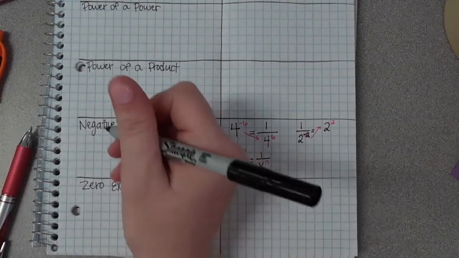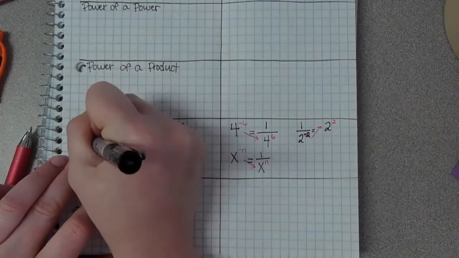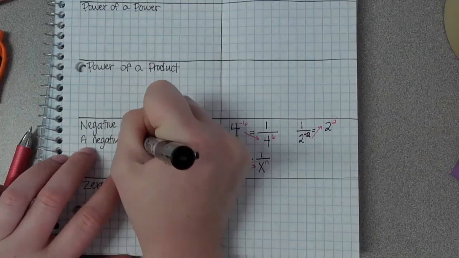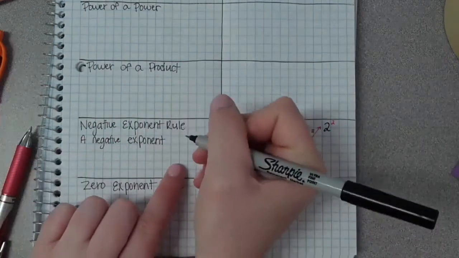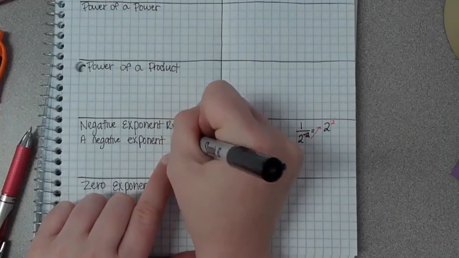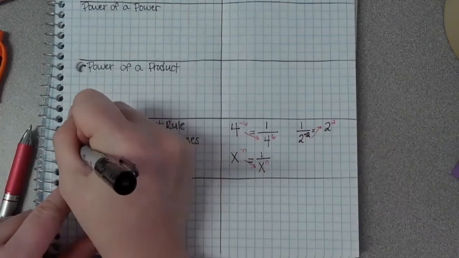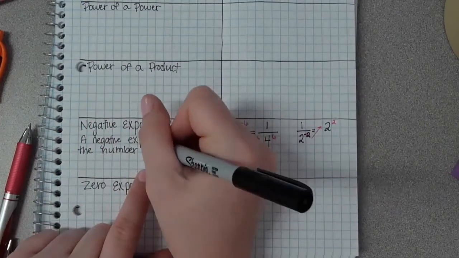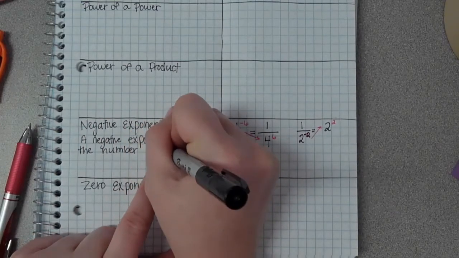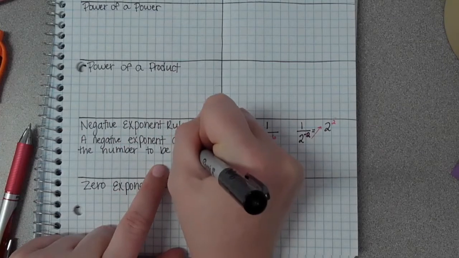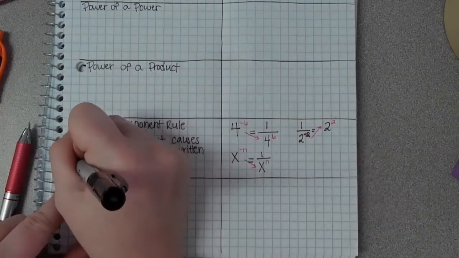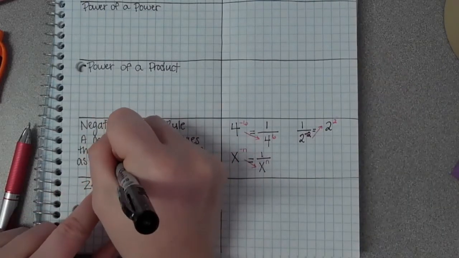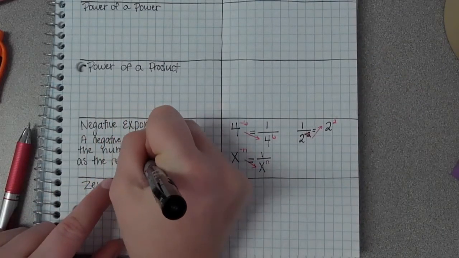So let's go ahead and write our rule. A negative exponent causes the number to be written as the reciprocal. Remember, that just means flip the fraction, as the reciprocal.